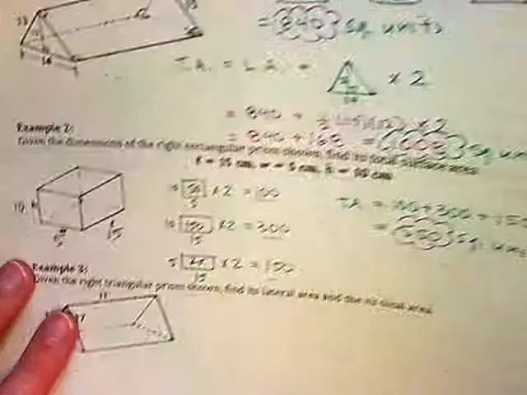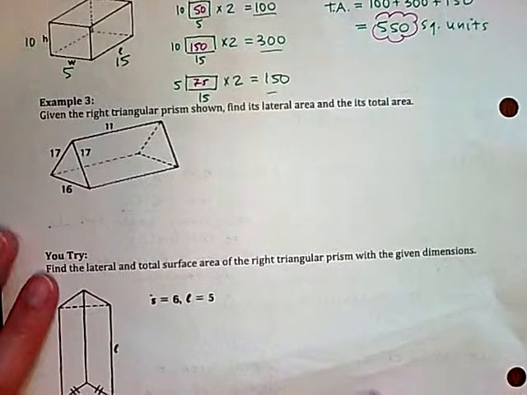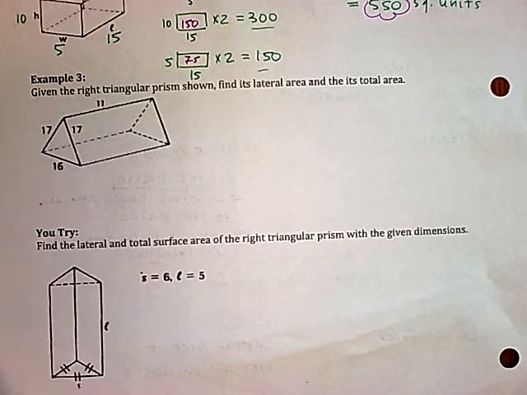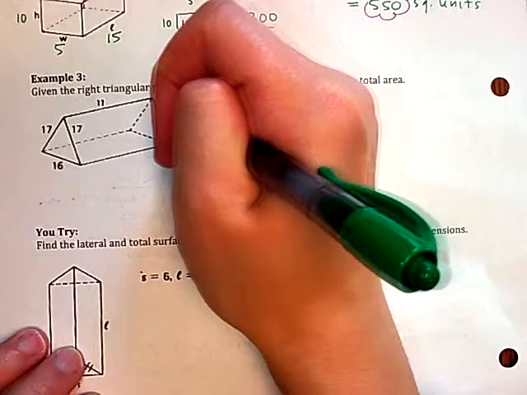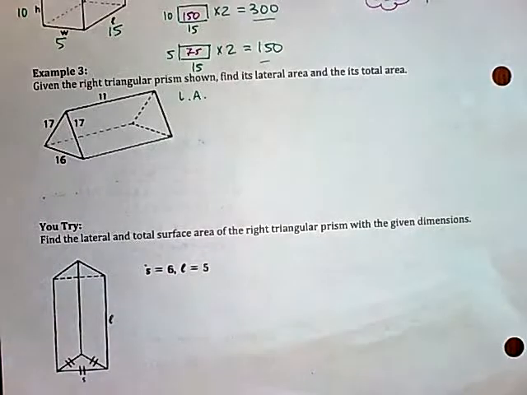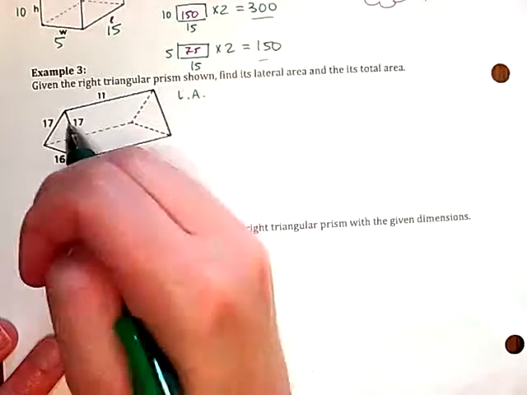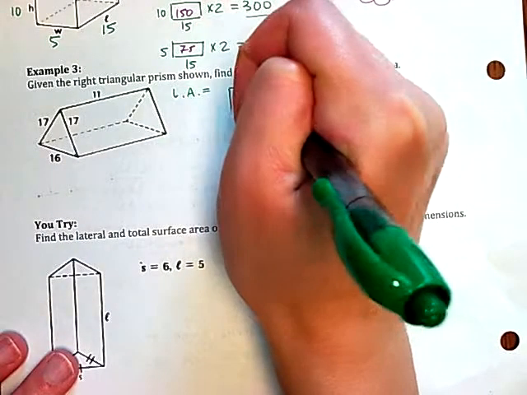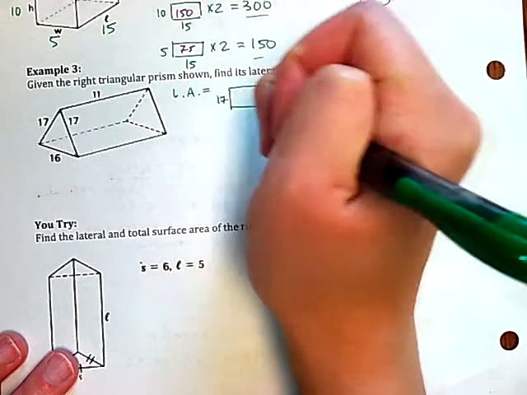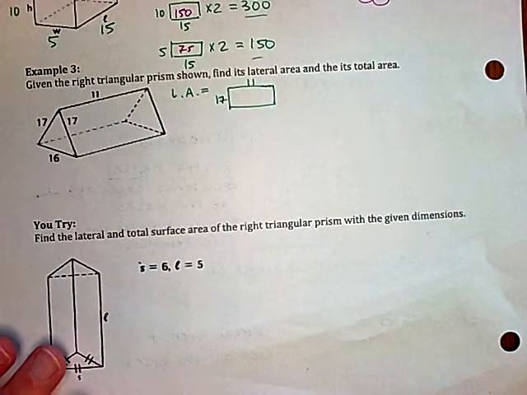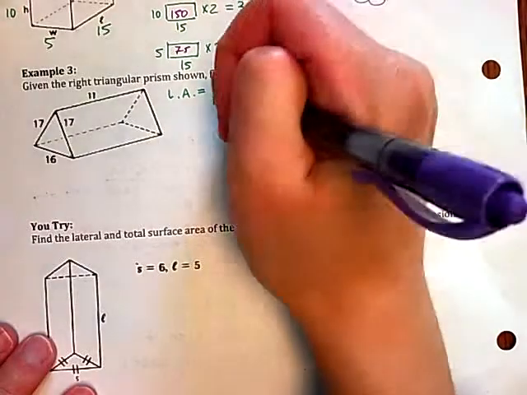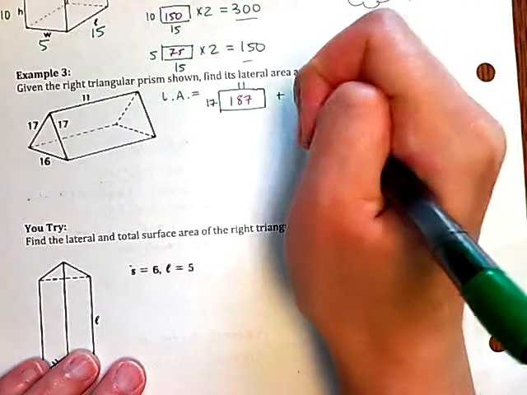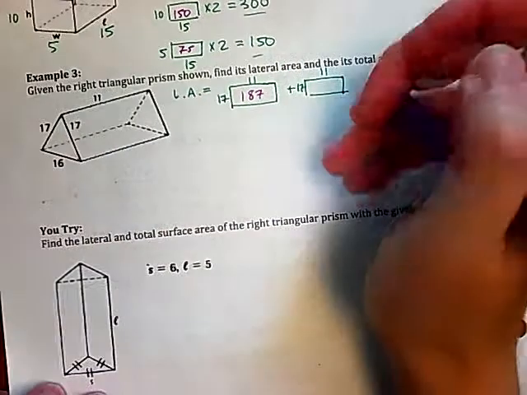Okay, so now moving on to the third example, we have another triangular prism, but it involves a little more problem solving because I'm not actually given the height. So first of all, let's find our lateral area, which is the area of the parallelograms. Because both of these sides are 17, I have it twice, so it's going to be, and again, not drawn to scale, 17 by 11, which is 187, and I could multiply this by 2, or I'm just going to add another one of the same. Doesn't matter which way you do it.